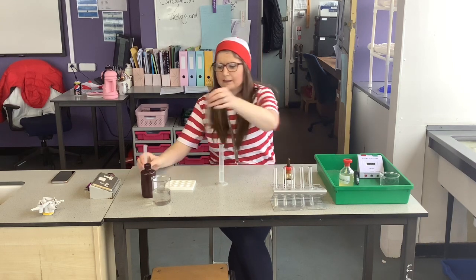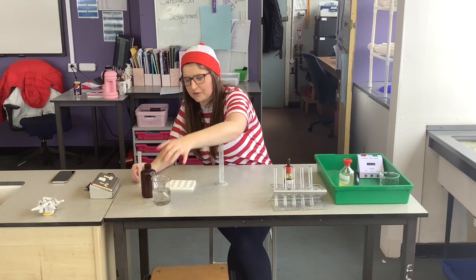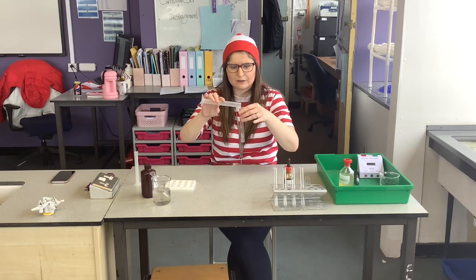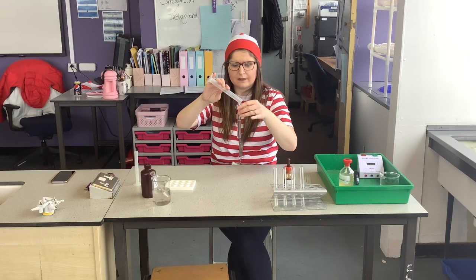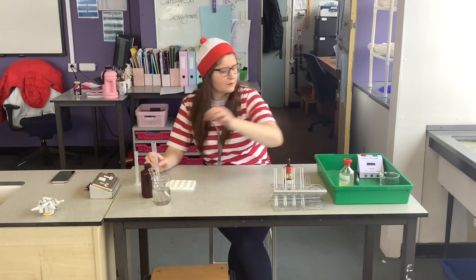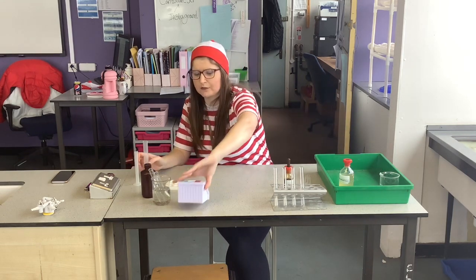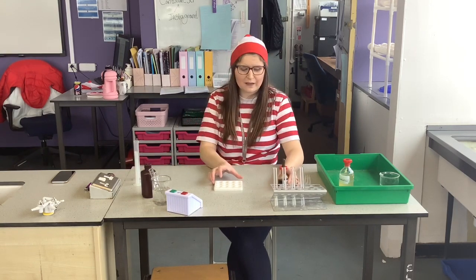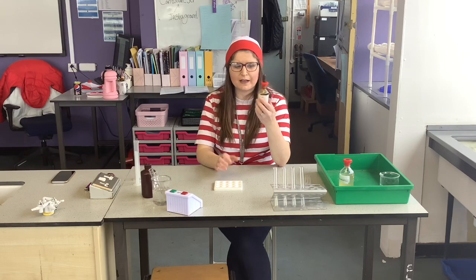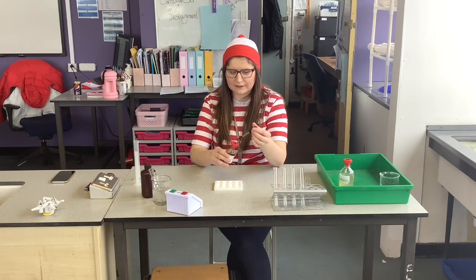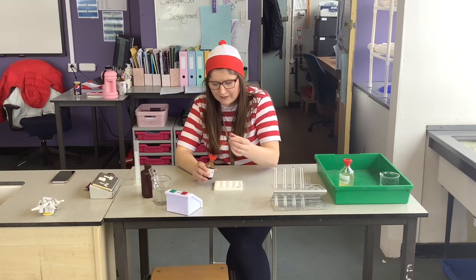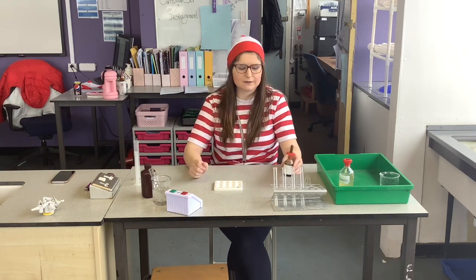So there's my amylase, and it's going to go into our first temperature of 20 degrees. So we've got just tap water, which is 20 degrees, and they're going to sit in there for 3 minutes. So I'm going to start the stopwatch. While I'm doing that, I am just going to pour my iodine solution into one of the pipettes. Okay, so I'm going to pour some in there, and then each time we're going to add our solution.